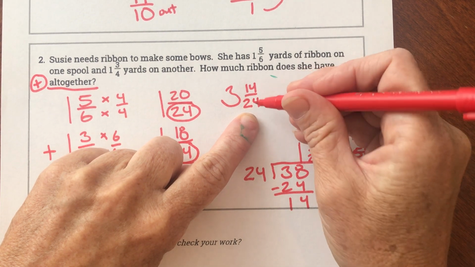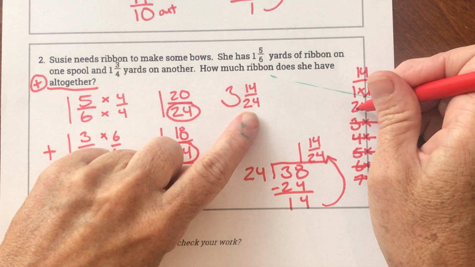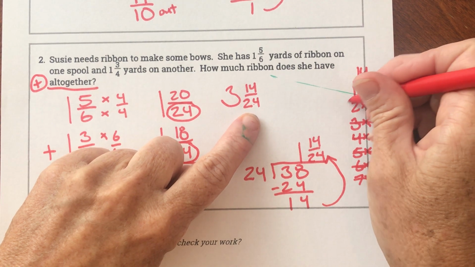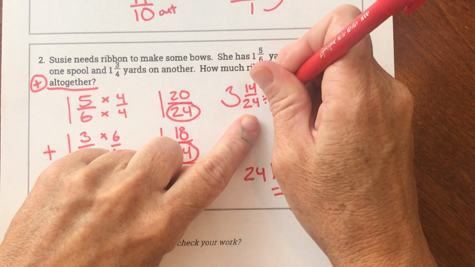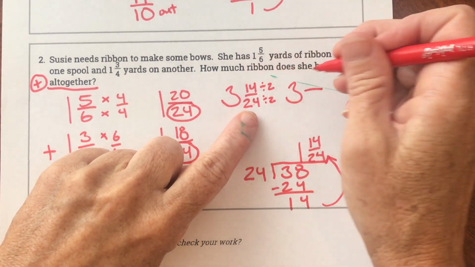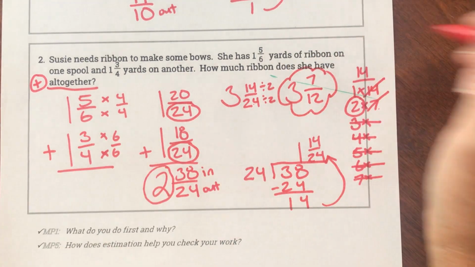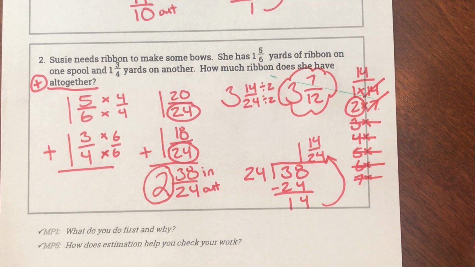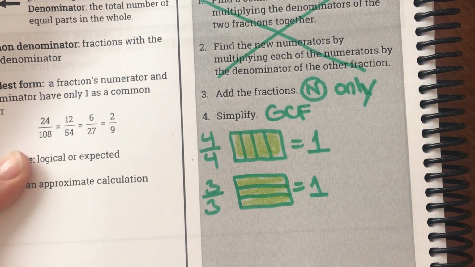What about 7? 7 times anything equal 24? No. What about 2? Does 2 times anything? Yes. So my GCF is 2. So let's divide both by 2. And I'm getting 3, and 14 divided by 2 is 7. 24 divided... That was a lot of work for that one problem. My answer is 3 and 7/12. Okay, so notice when I did the simplifying step that I also had to correct improper fractions in that step.